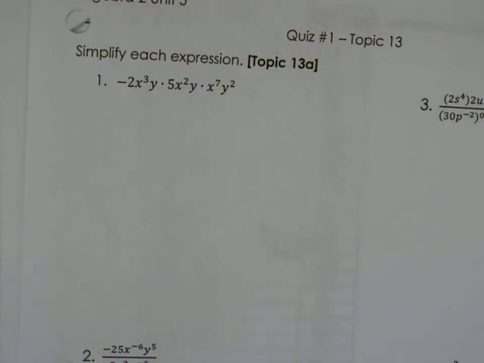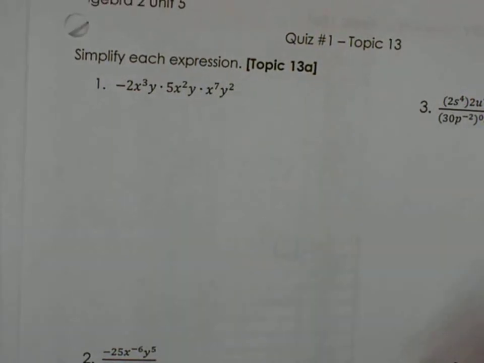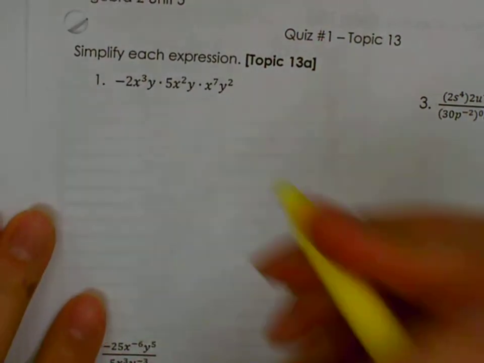Okay, so this video is on the practice quiz, which is just like the quiz you're going to take. So make sure that you know how to do all of these problems on the practice quiz. So starting with number 1, we're simplifying.